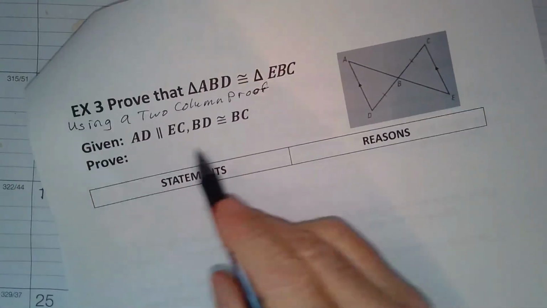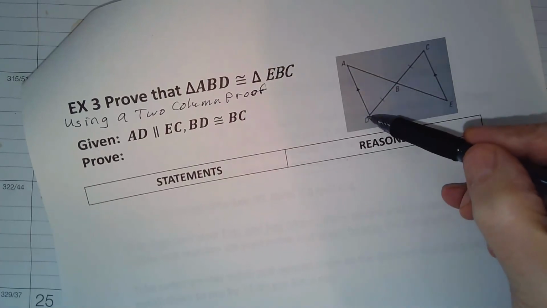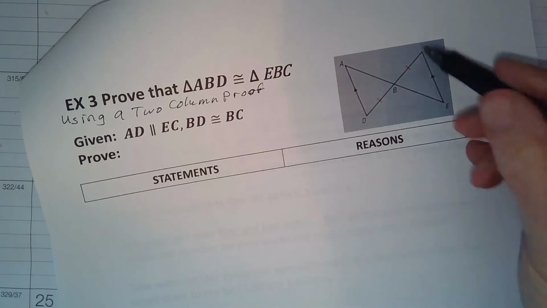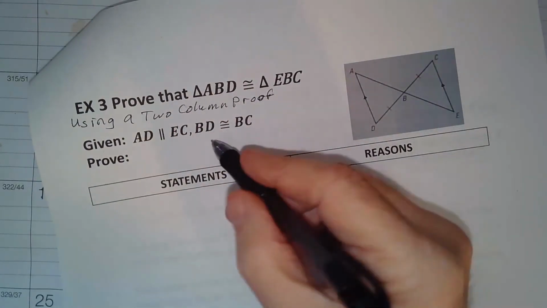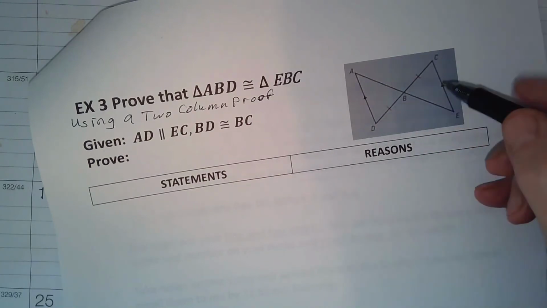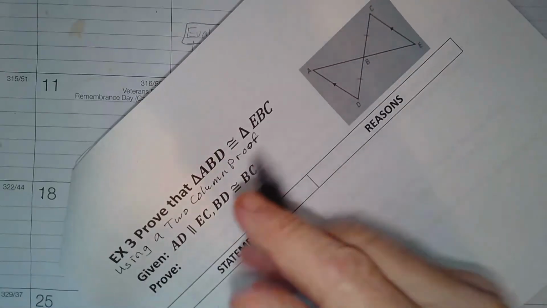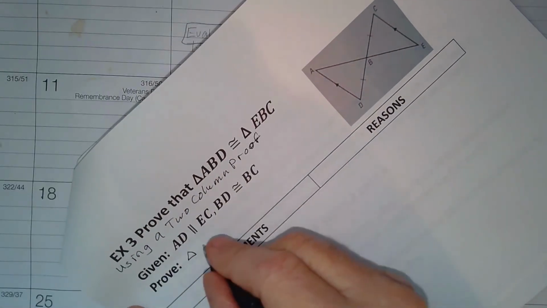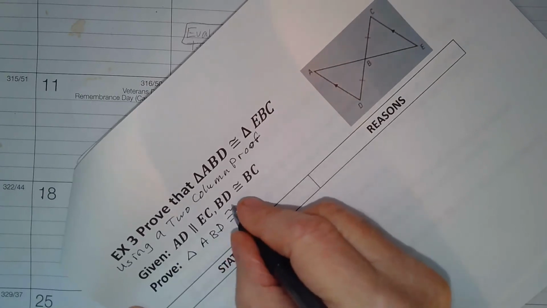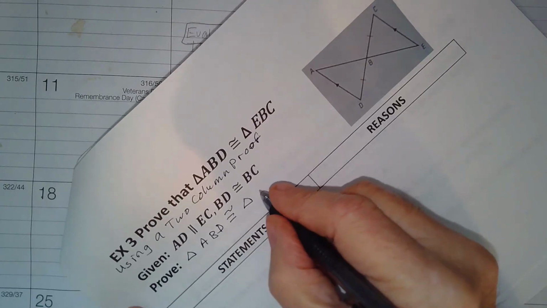And so the given is that AD, so here's A, here's D, AD is parallel to EC. And BD is going to be congruent to BC. Now what are we going to prove? We want to prove that triangle ABD is congruent to the other triangle, which is triangle EBC.